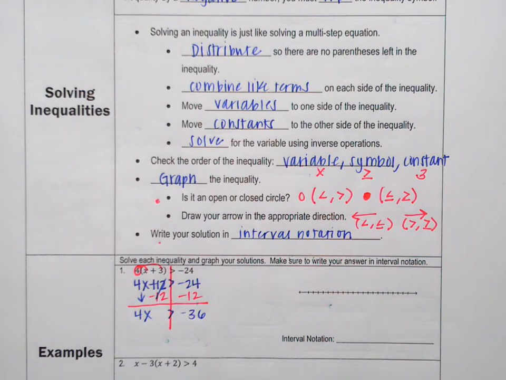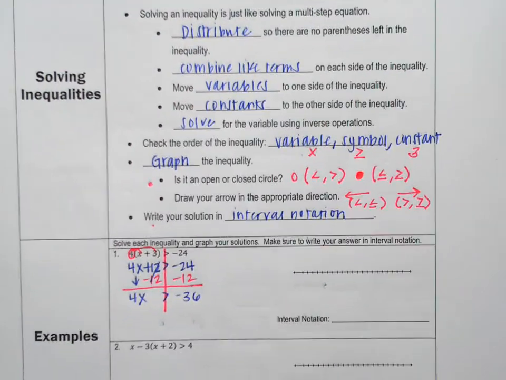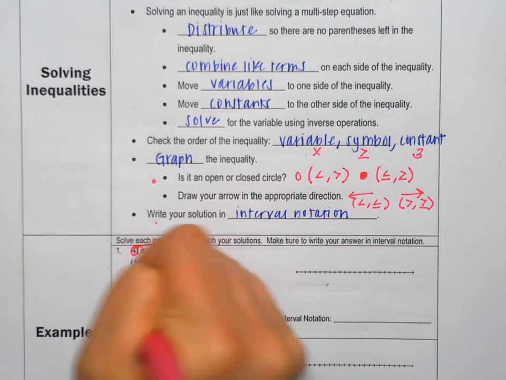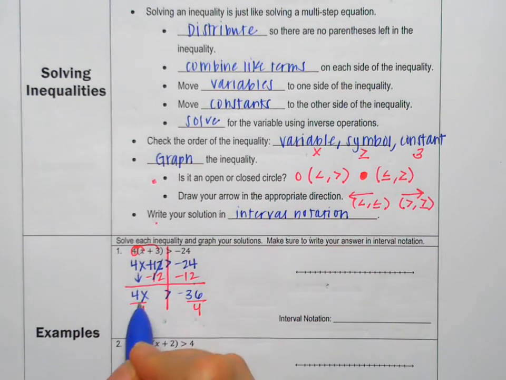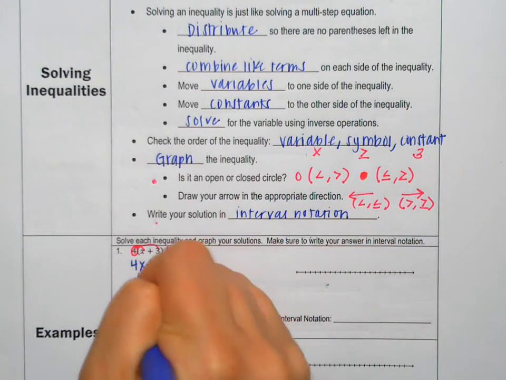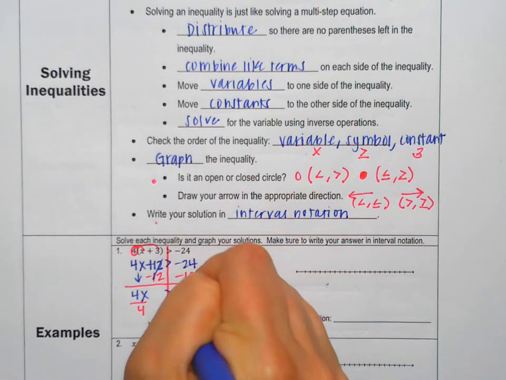Last step with solving, solve for the variable using inverse operations. It's 4 times x. To get x by itself, we want to divide both sides by 4. And I get x is greater than negative 36 divided by 4 is negative 9.